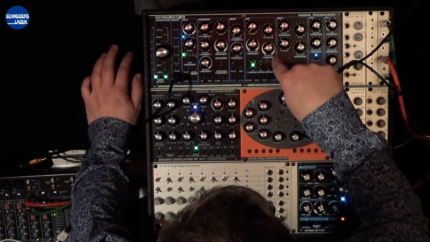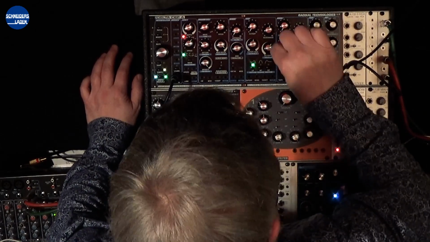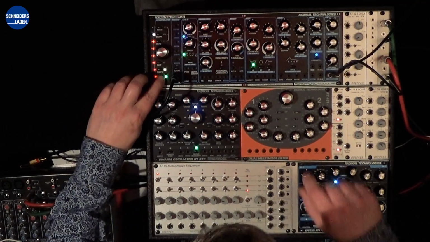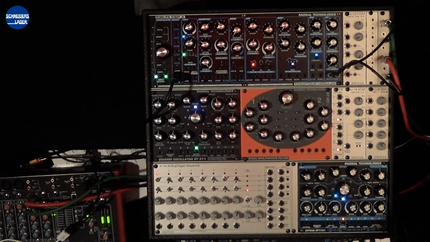Oh, I just forgot to show you also the analog filter. I will do that now before. So when you are selecting the red one, you are getting the analog filter.